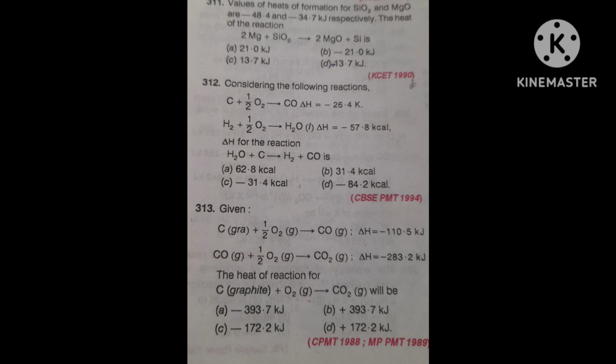Now we have to calculate delta H for the reaction. What is the reaction given? H2O plus C gives H2 plus CO. For this reaction, what is the value of delta H? You have to calculate. Four options are given. First option 62.8 kilocalorie. Second 31.4 kilocalorie. Third minus 31.4 kilocalorie. Fourth minus 84.2 kilocalorie.